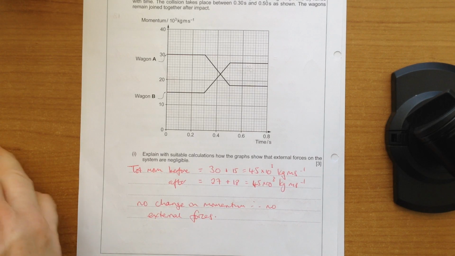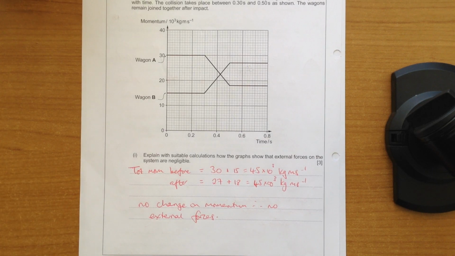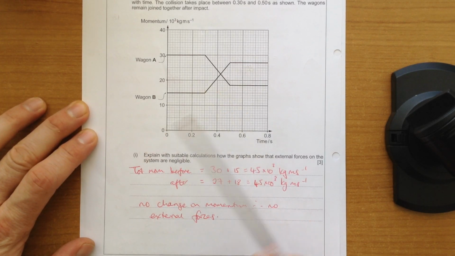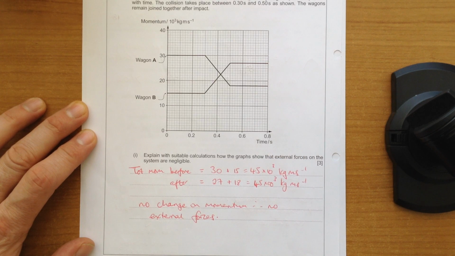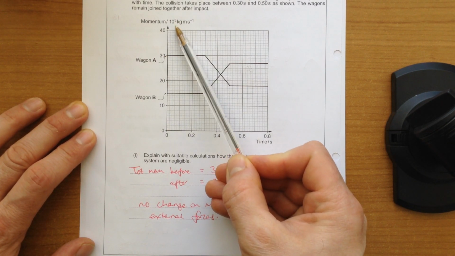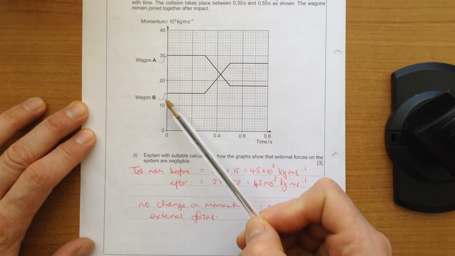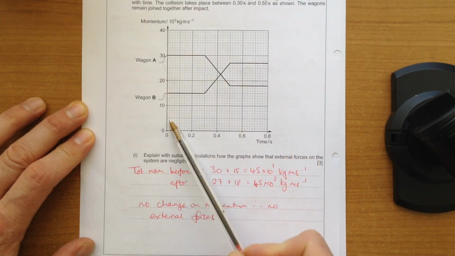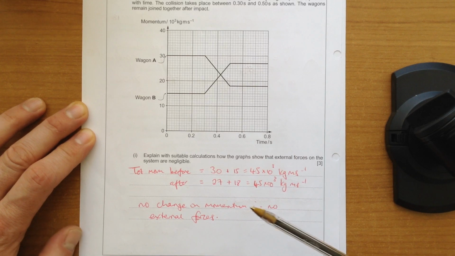Right. So don't forget, if momentum is conserved, I should restart that. The principle of conservation of momentum states that total momentum before equals total momentum after, providing there are no external forces. So let's have a look. The total momentum before is 30 times 10 to the 3 kilogram meters per second for wagon A and 15 for wagon B. So if I add them up, 30 plus 15 is 45, right?